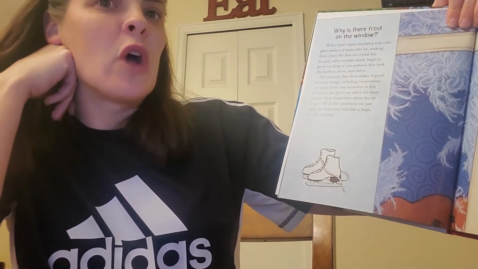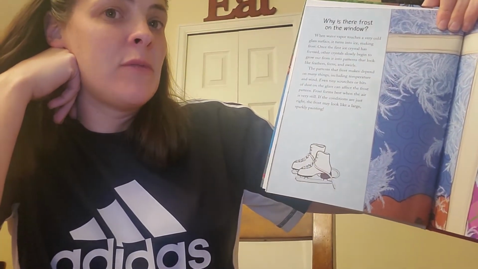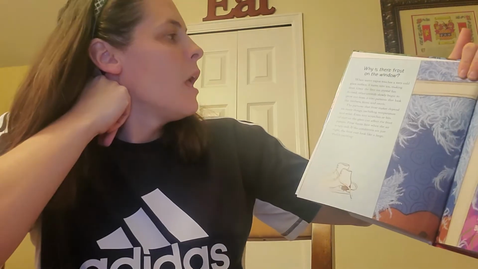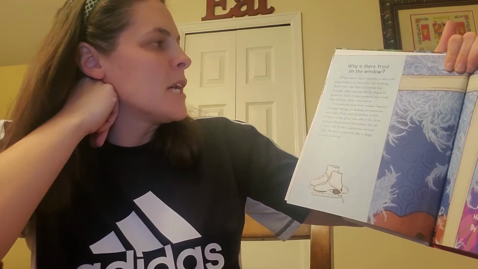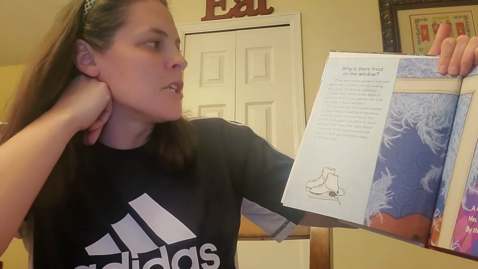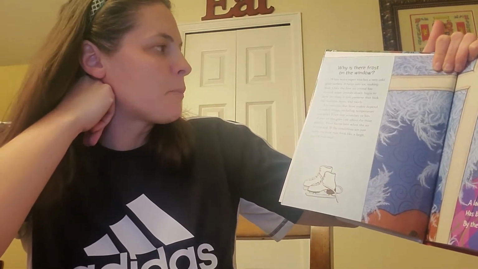So why is there frost on the window? Sorry guys, I have dishes being done in the house. So, why is there frost on the window? When the water vapor touches a very cold glass surface, it turns into ice, making frost.